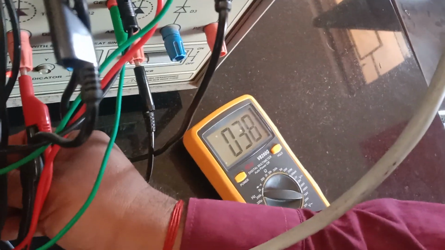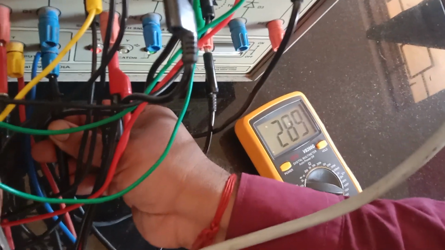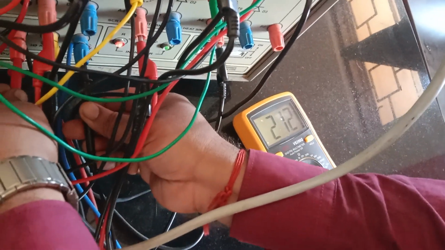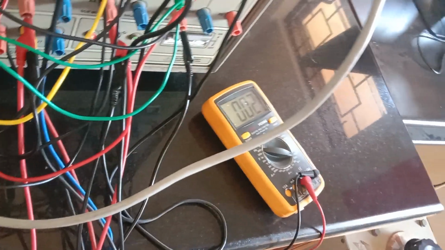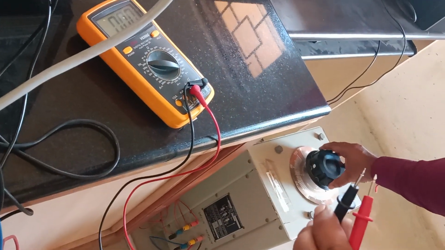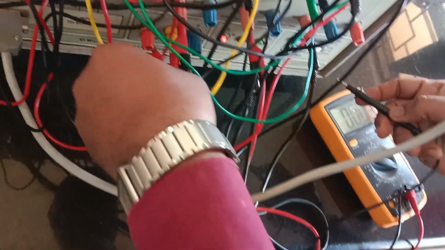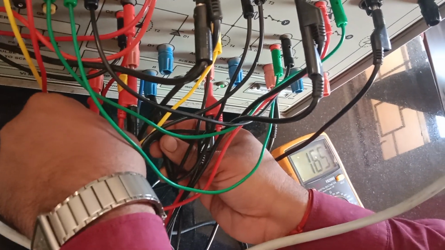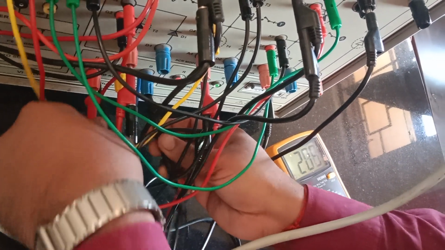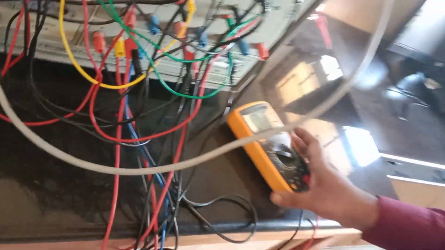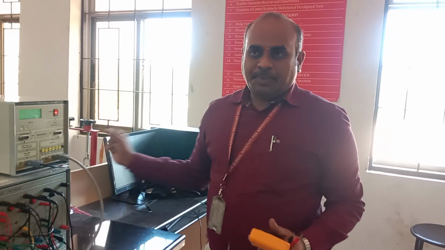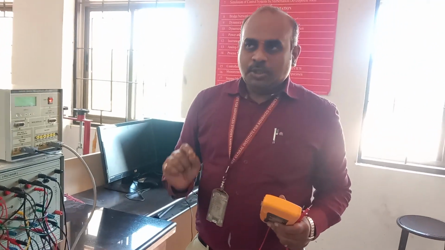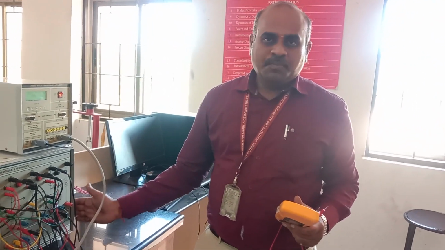You see the voltage. Approximately you have 300 volt. Okay, I slowly vary the auto transformer here. Now you check the voltage here. Okay, around 230. So next step, we have to run the DC motor. This is the experiment, the speed control of a DC motor using the rectifier model.